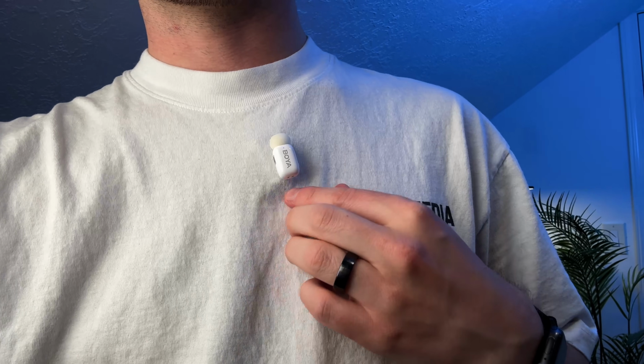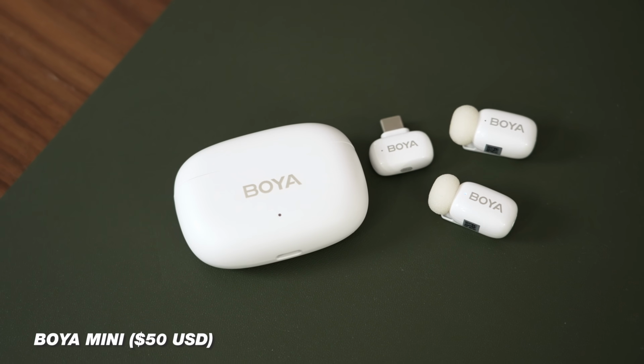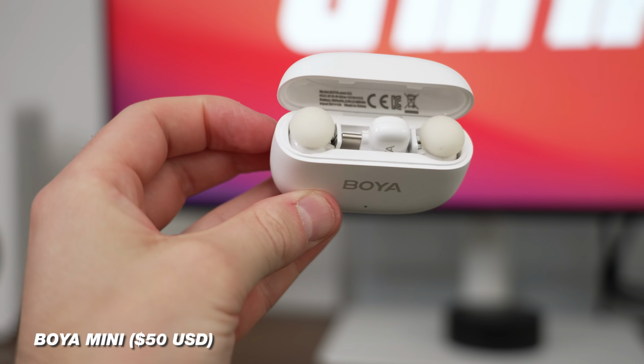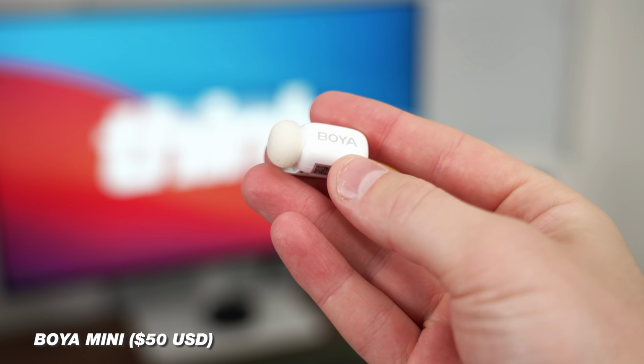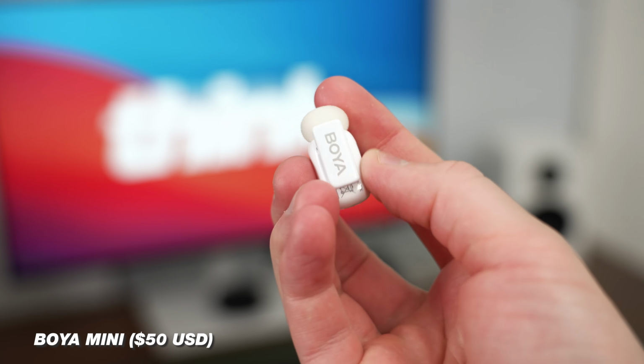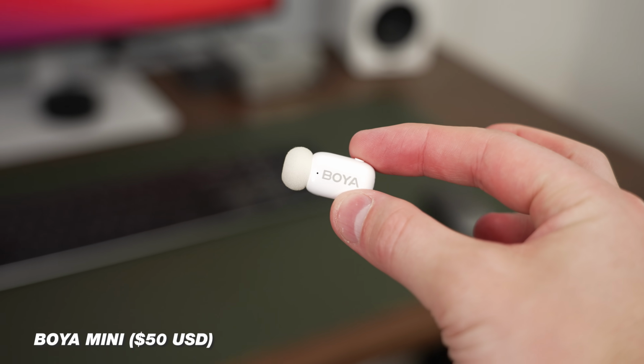I'm actually using for this entire video the most affordable microphone solution I have, which is this $50 microphone from Boya called the Boya Mini. And it actually sounds really good and is very affordable. One of the things I love about wireless microphone systems is that it allows you the freedom to move around your scene a little bit more and not be so tied down to one specific location. So if I was just going to have one microphone for recording YouTube videos, it would probably be some sort of wireless mic system.